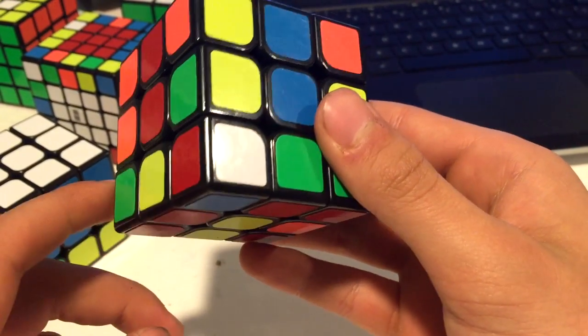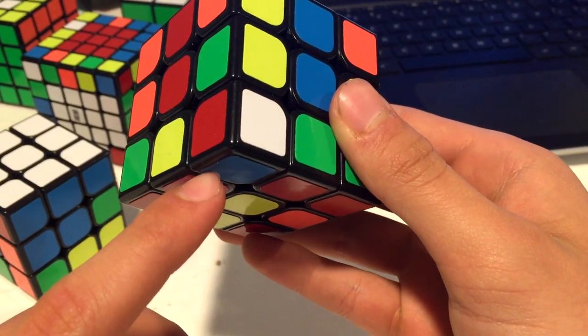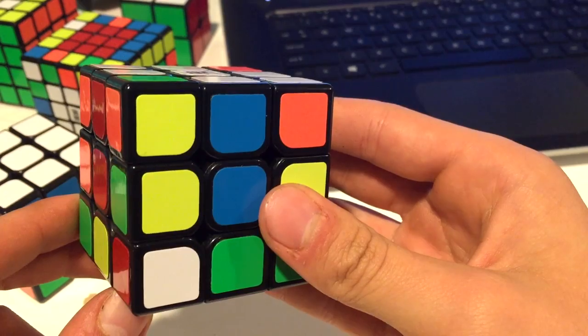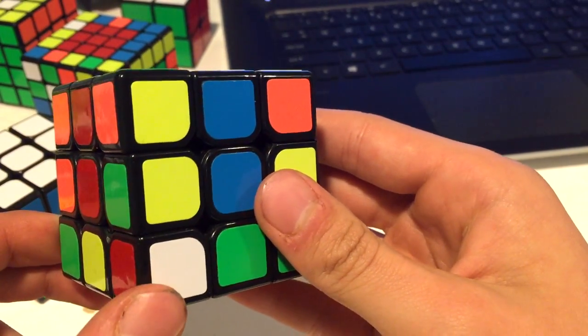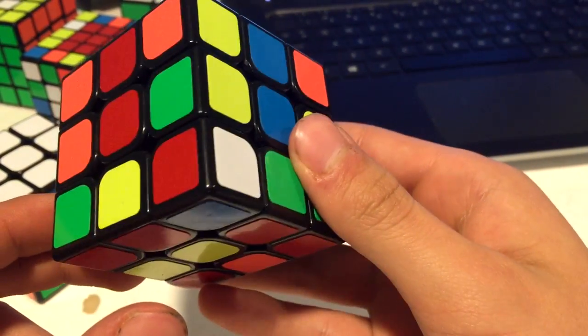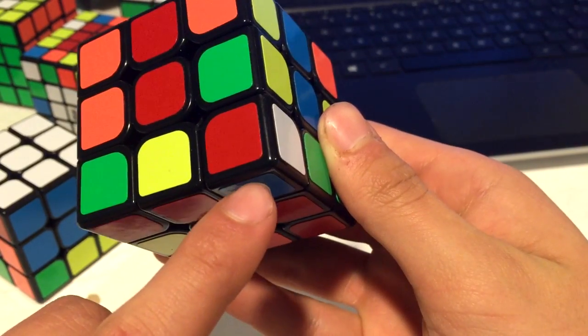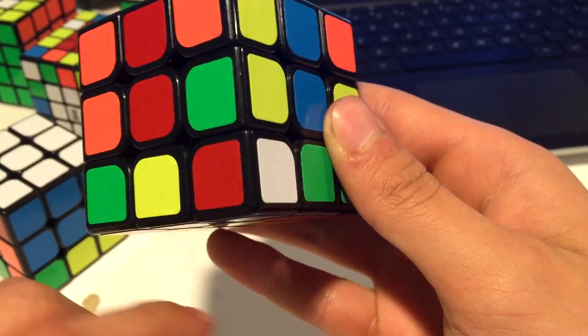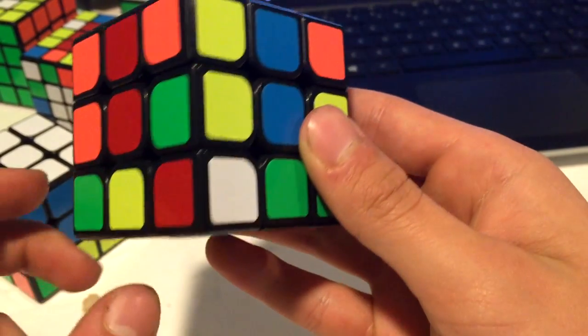Now that is very important. It's not facing down, which it can be, but don't worry about that now. I will teach you about that in a second. So to solve this, so it's a red and blue corner piece. Sorry, corner piece. I keep calling it edge piece, but it's a red and blue corner piece.